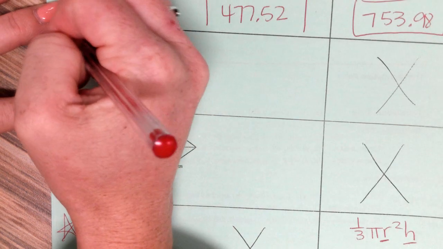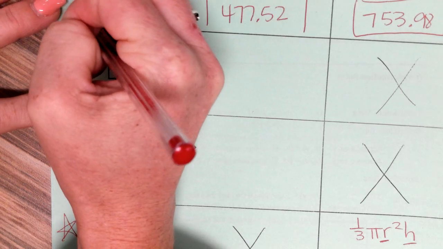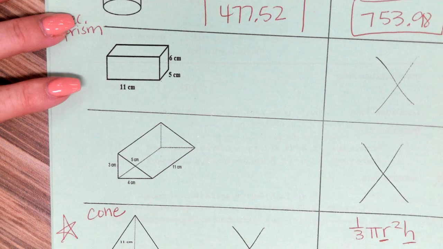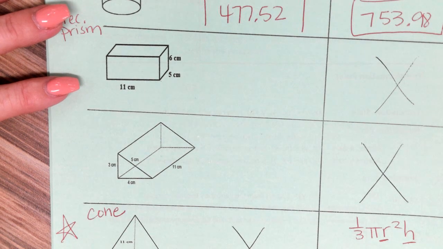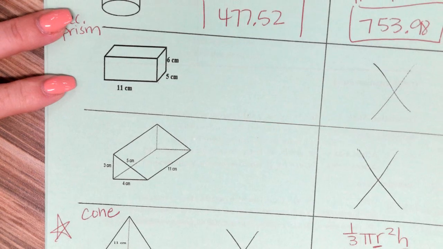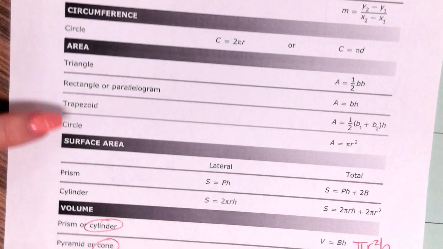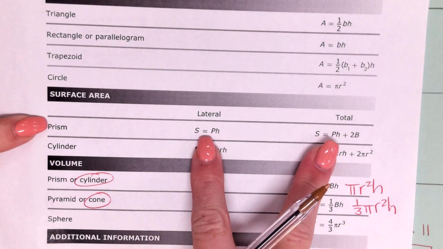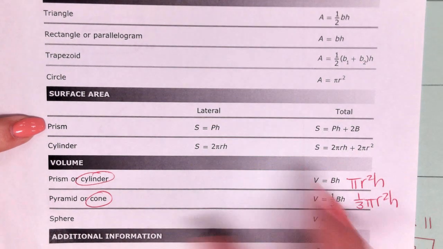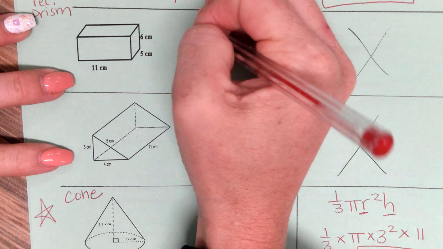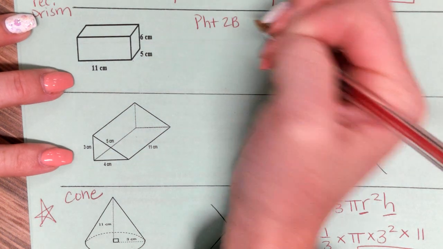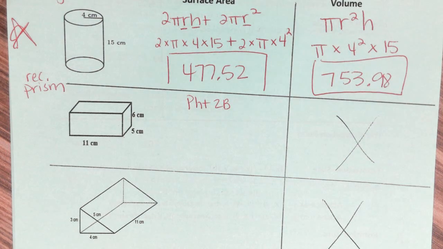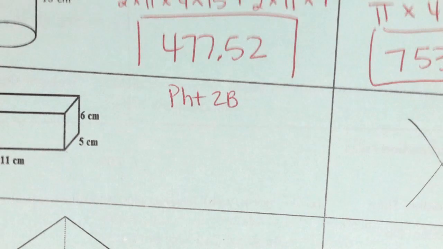This is called a what? A rectangular prism. Where am I going to find the formula for this? Star chart. So I go to surface area of a prism. Do I want lateral or total if they didn't tell me? Yep. So write pH plus 2b. What if they said lateral? What would I have written? Just pH. That's my favorite. If they say lateral, get excited because you don't have to go find the B.